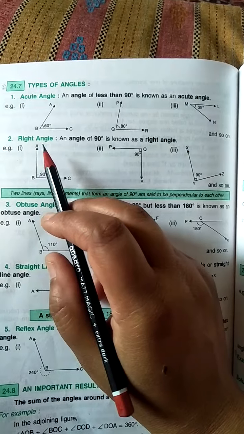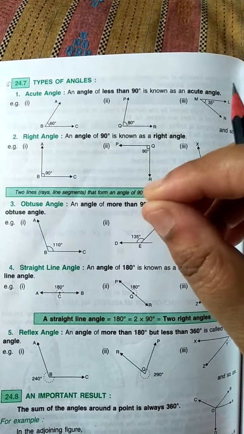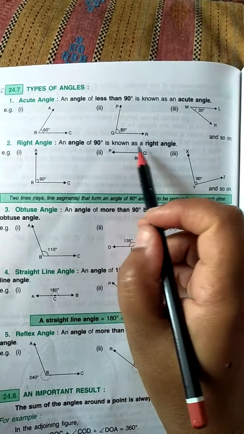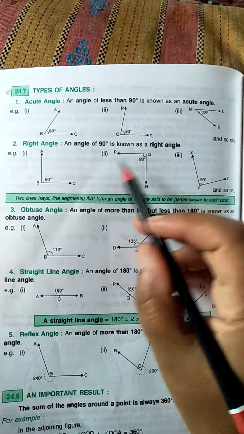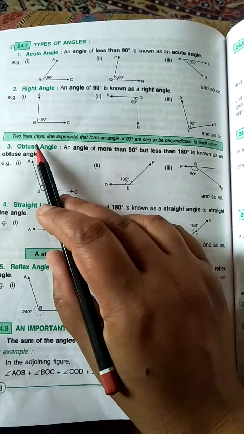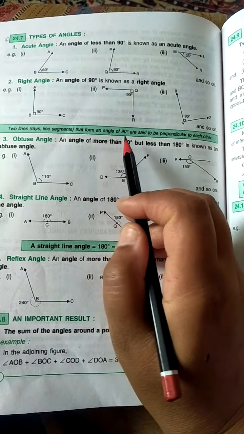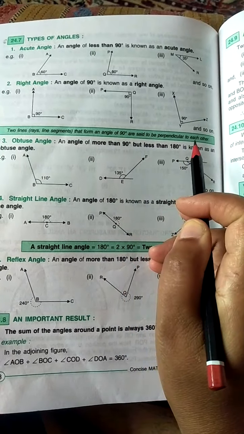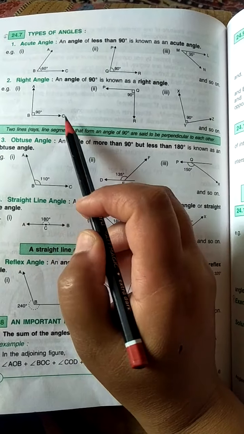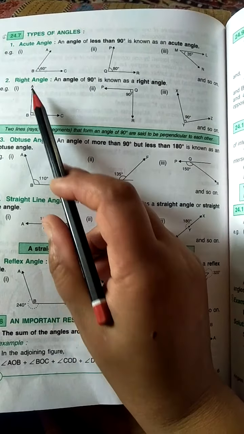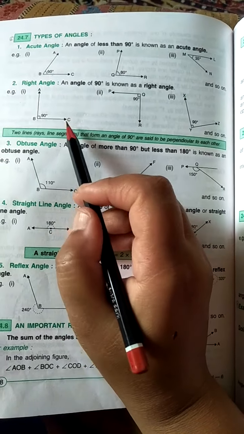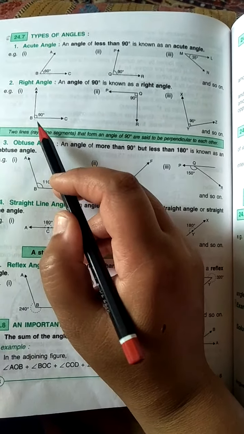Okay, then comes your right angle. Any angle which is exactly 90 degrees is known as a right angle. Now see this angle, and this angle, their measurements are exactly 90 degrees, so they are called your right angles. Now two lines, rays or line segments that form an angle of 90 degrees are said to be perpendicular to each other. Now these two rays, or they can be line segments, those forming an angle of 90 degrees, they are perpendicular to each other. Means AB is perpendicular to BC, also BC is perpendicular to AB.